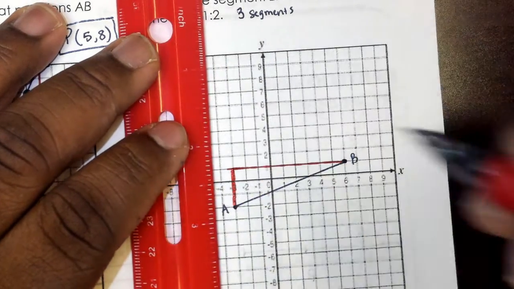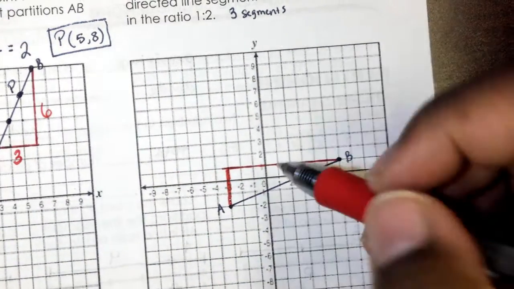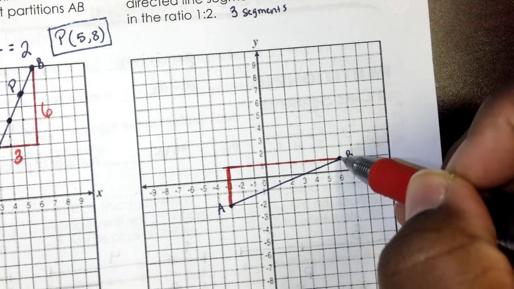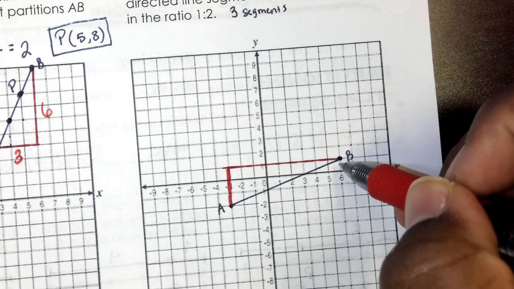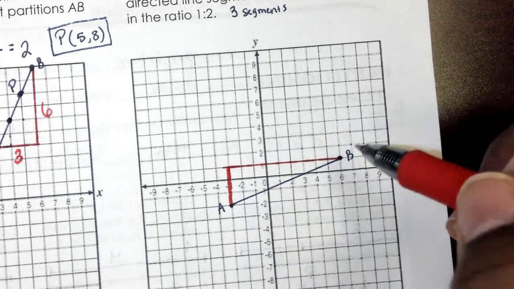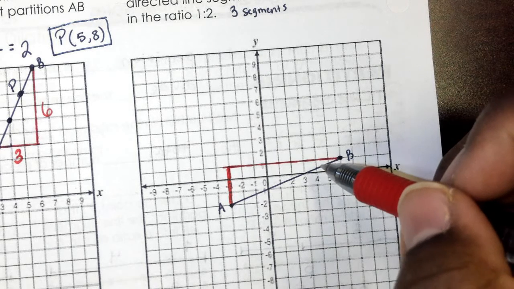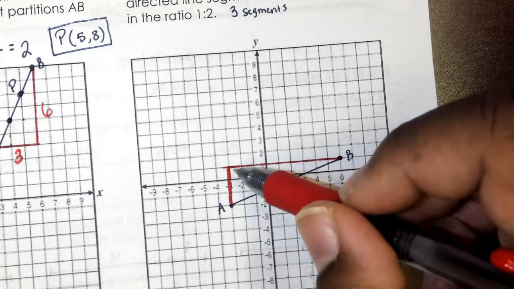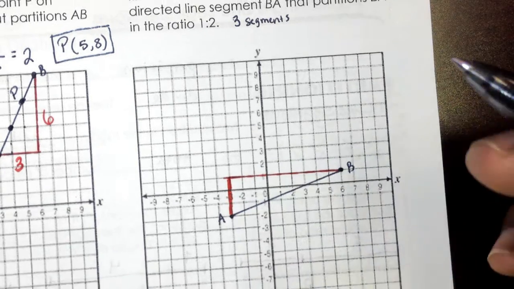We're going from B to A, and you want to do horizontal first. If you want to do horizontal first from B to A, you can't do it this way because you would be doing your vertical first. You see what I'm saying? It would have to go from here. You follow me? So you always want to do your horizontal first on these when you're making these triangles, and the only way I can go horizontal is going this way, and then go vertically.